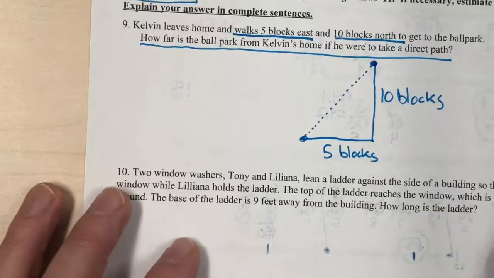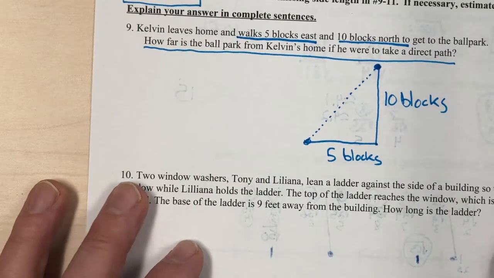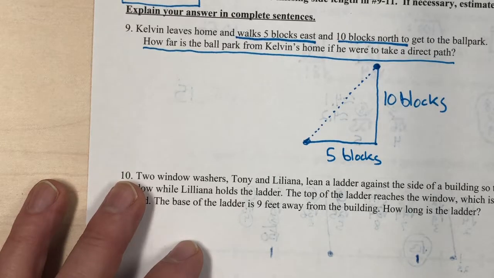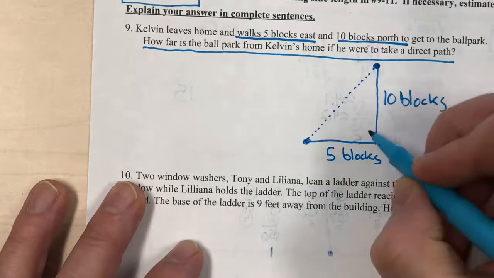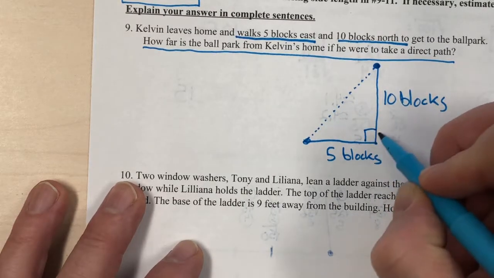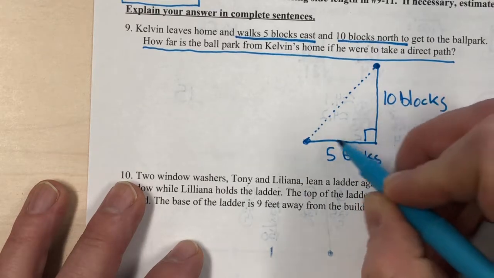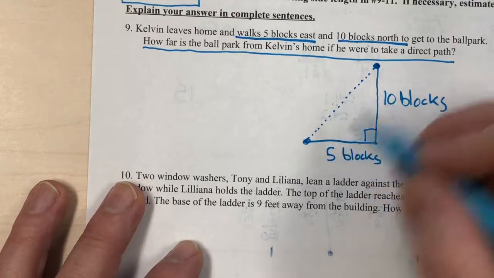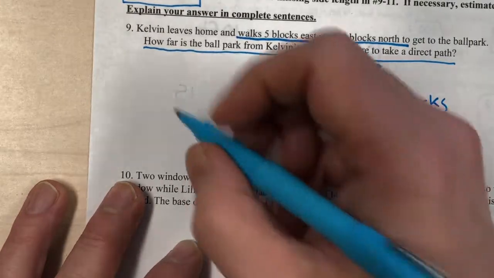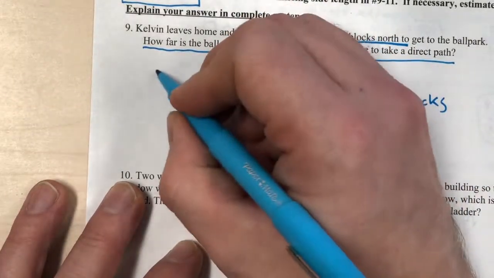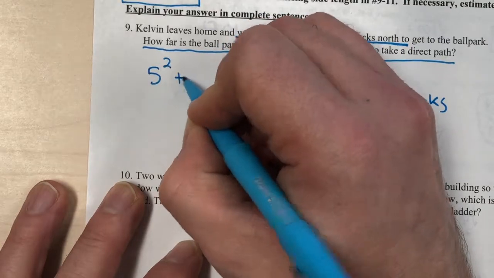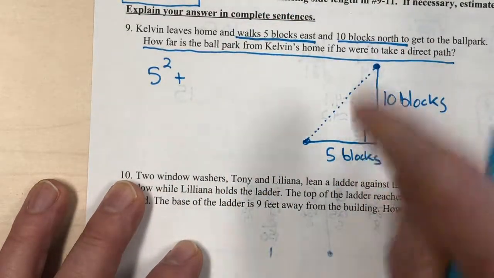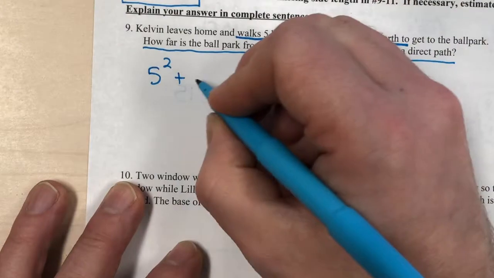So we do need to use the Pythagorean theorem for this. I know this is my right angle. So I know my legs touch my right angle, my A and my B, and we're trying to find our missing C side. So I take our A, which is 5, and I have to square it. I add that to 10 squared, because that's my A squared and my B squared.